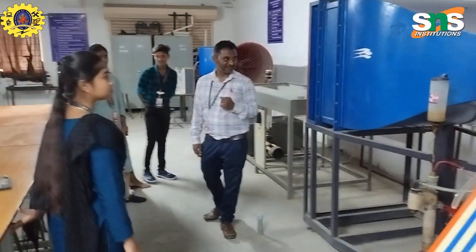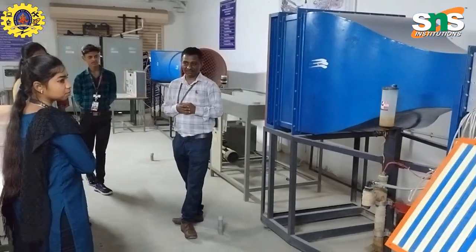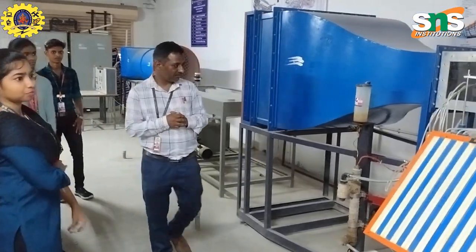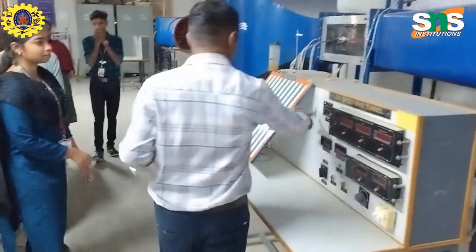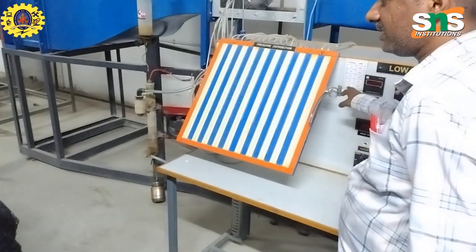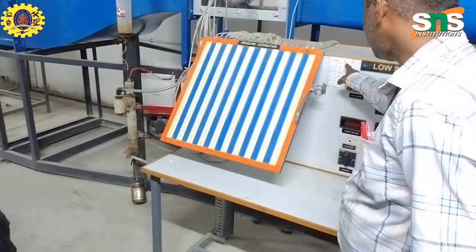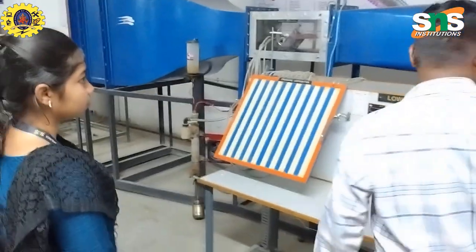That is the x-axis. What is the maximum velocity? The maximum velocity here is 30 meters per second. 30 meters per second is given in the specification itself. Otherwise, it can be at this velocity. What is the speed of the blade?